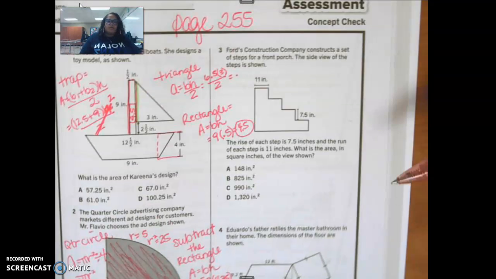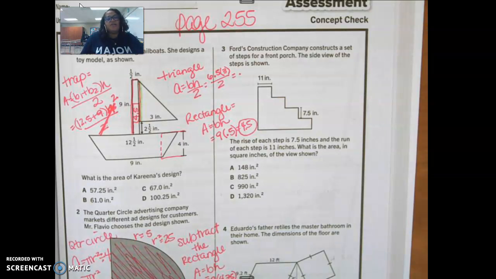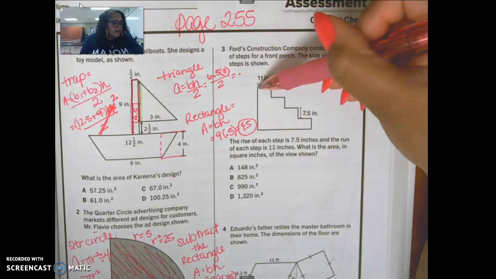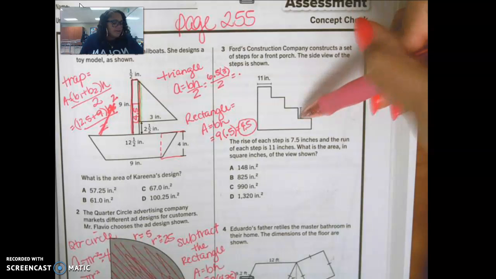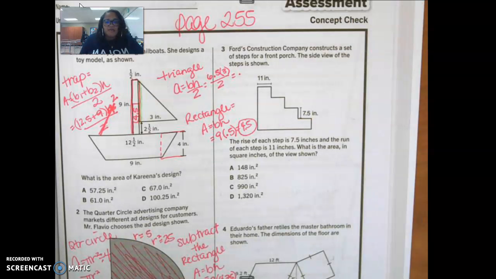Number 3. Ford's construction company constructs a set of steps for a front porch. The side view of the steps is shown. This is 11 inches and this is 7.5 inches. The rise of each step is 7.5 inches and the run of each step is 11. What is the area in square inches of the view shown?